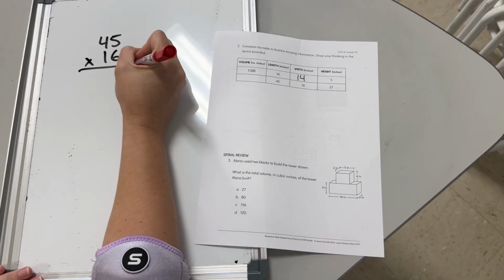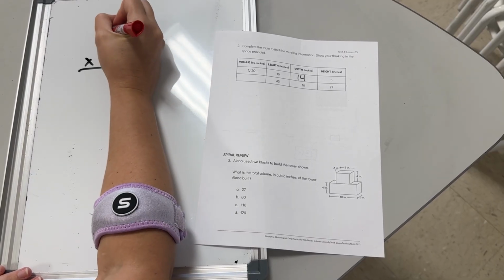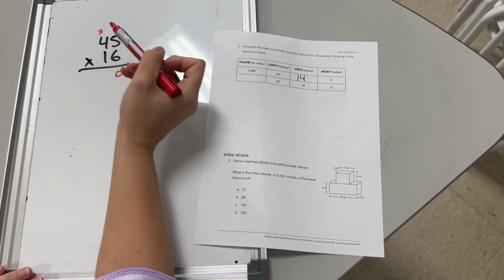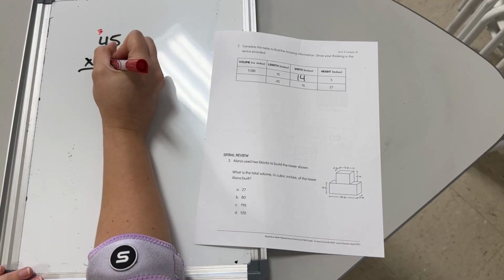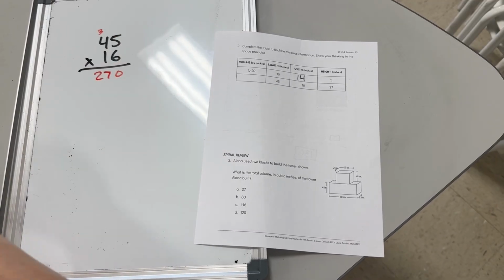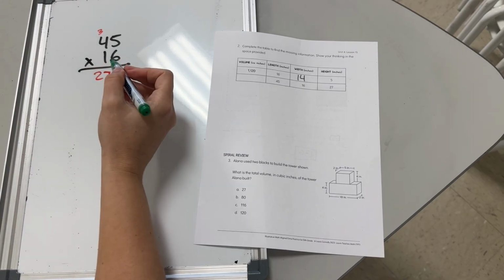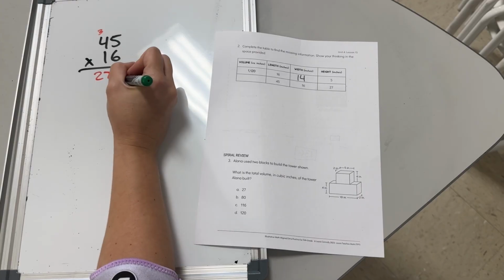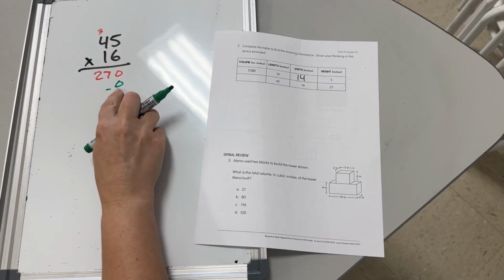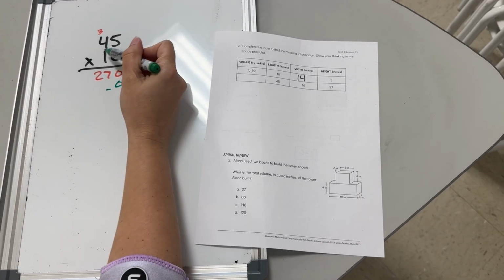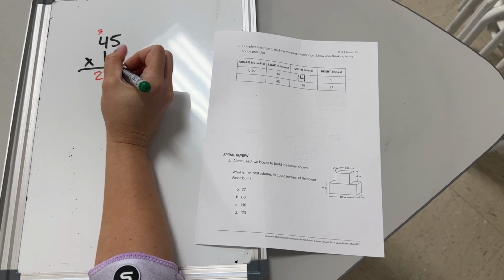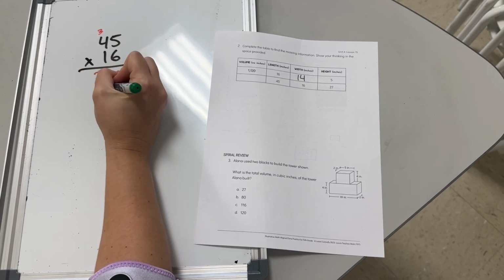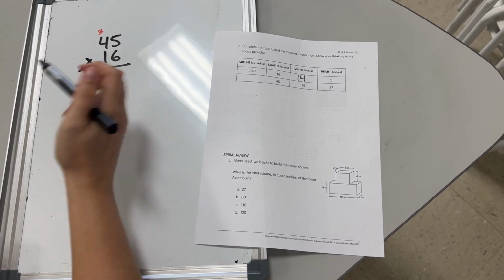6 times 5 is 30, so I'll place a 0 and carry the 3. 6 times 4 is 24, plus 3 is 27. So I'll place that down. Next, I need to do the 1. The 1 sits in the 10 place value, so my first number goes in the 10 place value, leaving the 1 open for this placeholder. Then 1 times 5 is 5, and 1 times 4 is 4. And I can add these two numbers together.